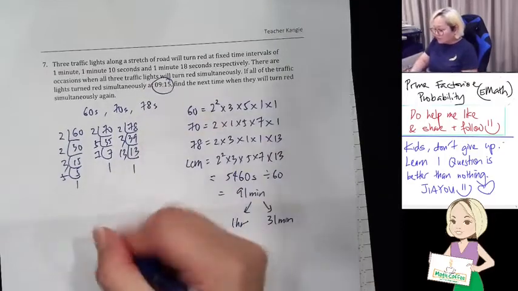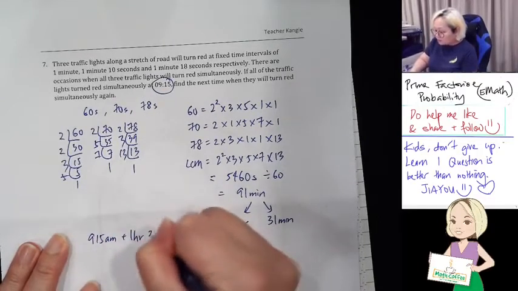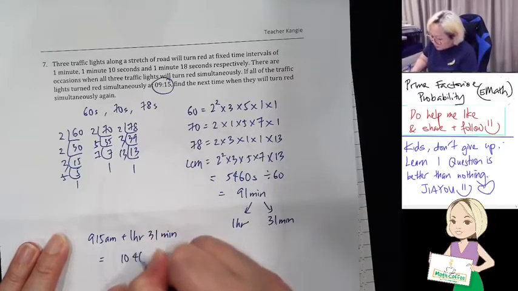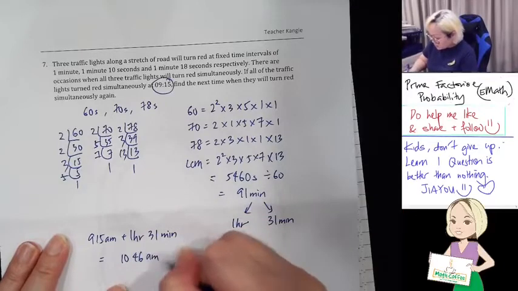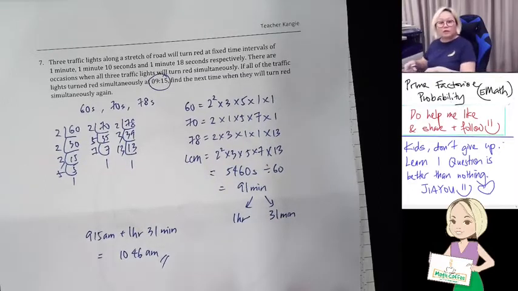So it's 9:15 a.m. plus 1 hour 31 minutes. That will give us 10:46 a.m. Done. Yes, 10:46 a.m. Well done. Okay, so that's for question 7.